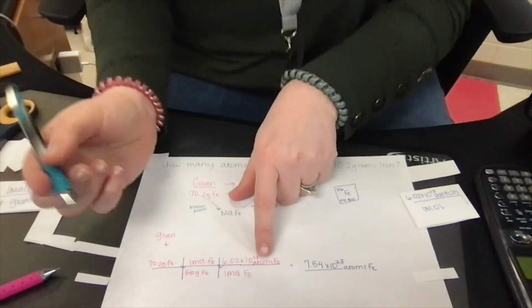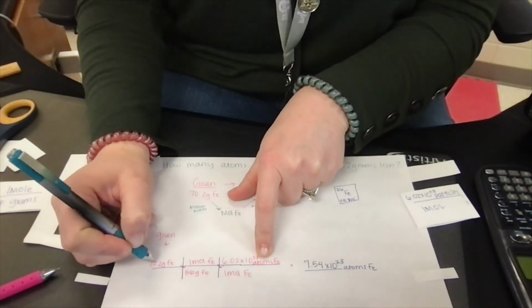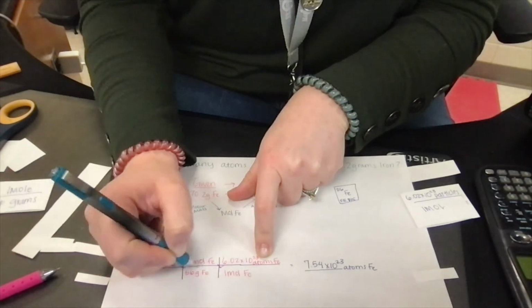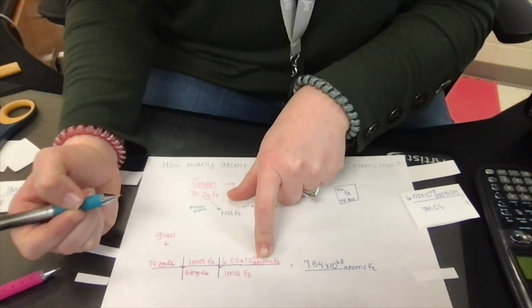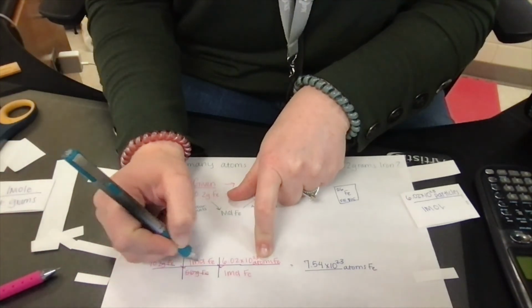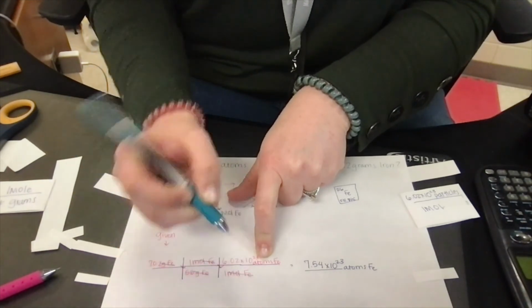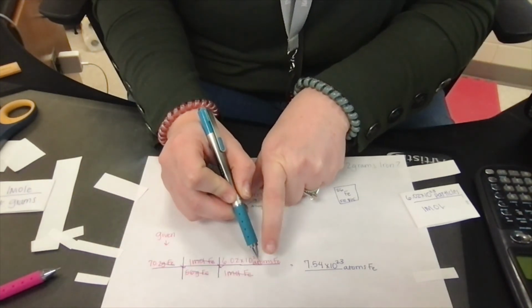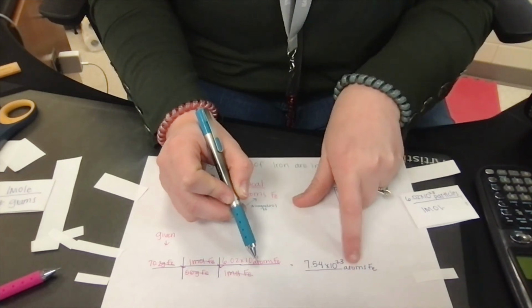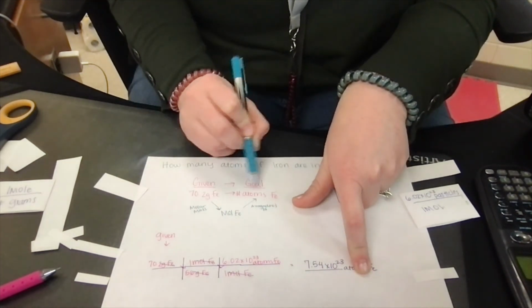So then I finally have atoms at the end, and that means grams of iron cancel with grams of iron. Mole of iron cancels with mole of iron, and the only unit left is atoms of iron. So that is what my answer is going to be in, which is what I was looking for.